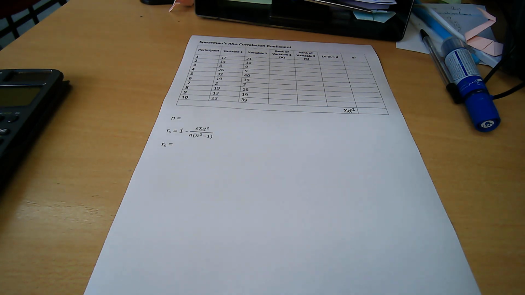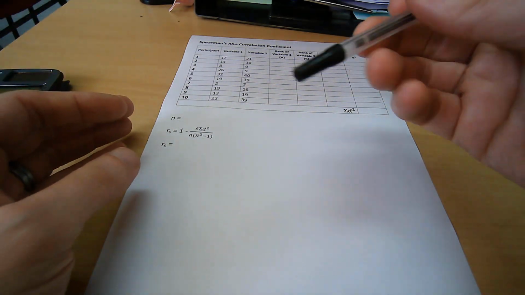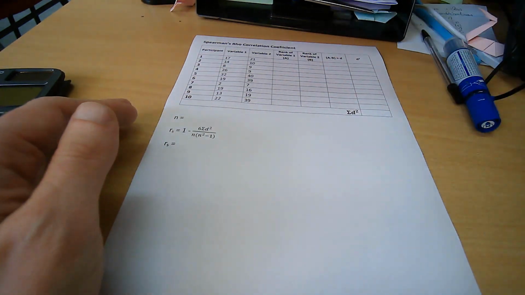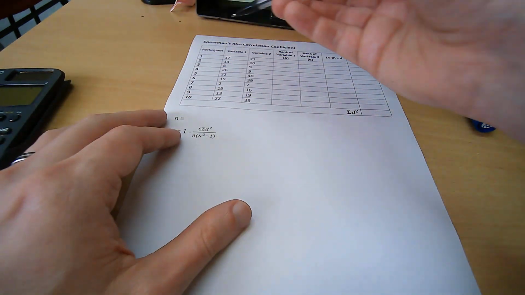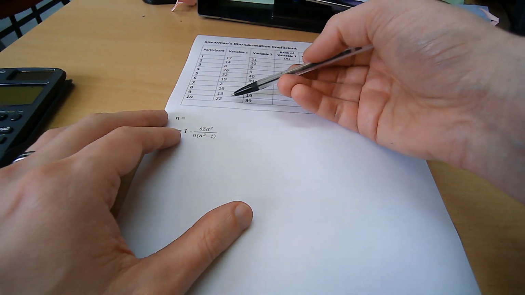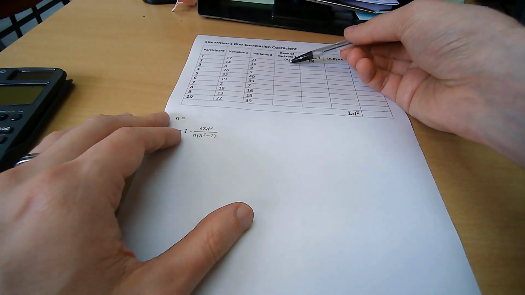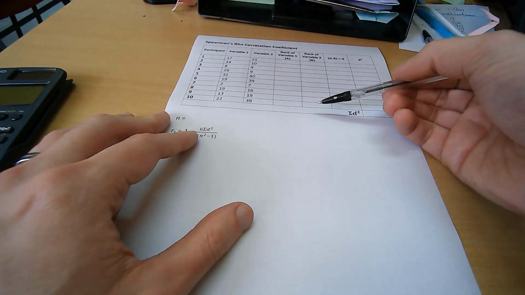This is how to complete a Spearman's rank correlation coefficient. It can look very complicated, especially when you look at this big equation down here, but it's actually not that difficult. On the table, you'll have your participant numbers here, your variable 1, variable 2, and then the first thing we're going to do is rank variable 1 and rank variable 2.